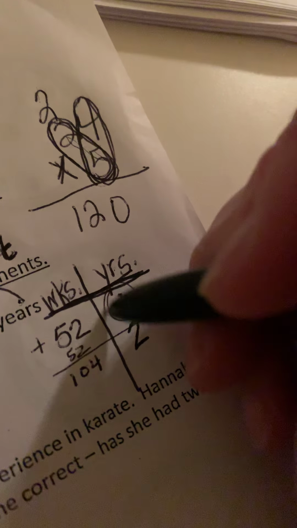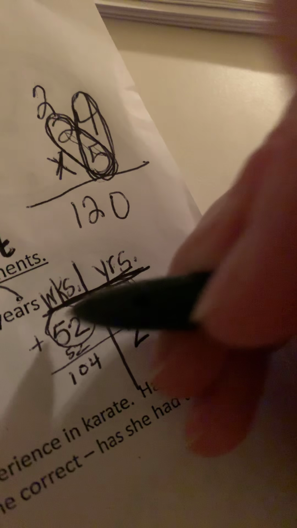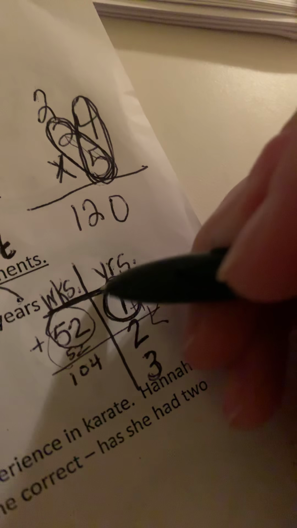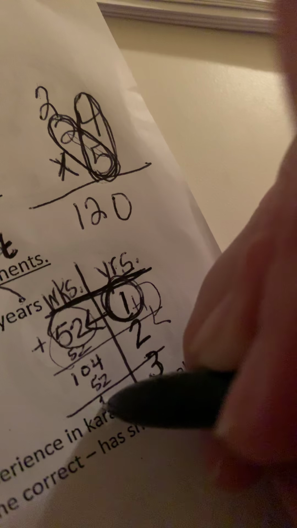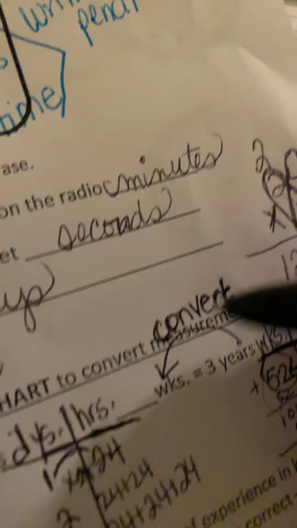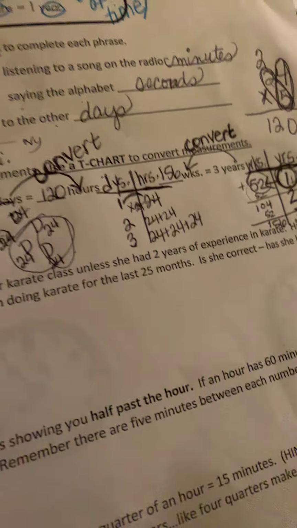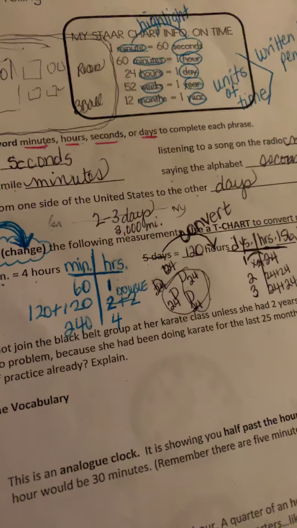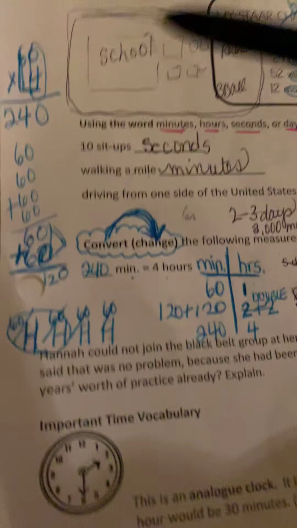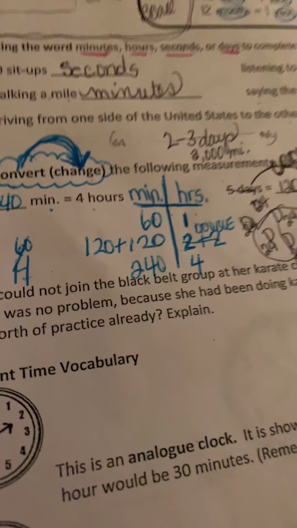Every time, I want y'all to look, don't get ahead. Every time you add 1 year, you add a 52. So when you added a year, 1 plus 1, you add 52. So if I add another year, every time you add 1 year, you have to add another 52 weeks. So 156 weeks. And I know mine's really messy. It's hard to video and not be messy, but T-charts, pictures, multiply, repeated addition. I mean, let the kids know there's no wrong way.